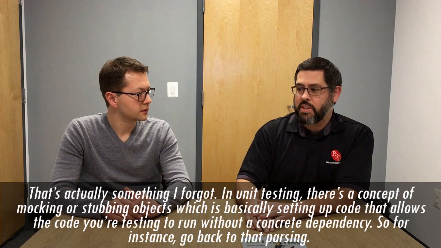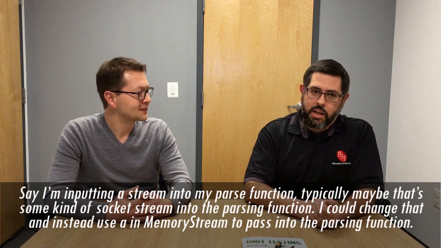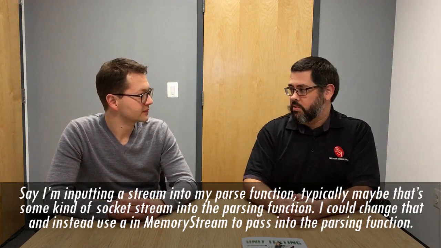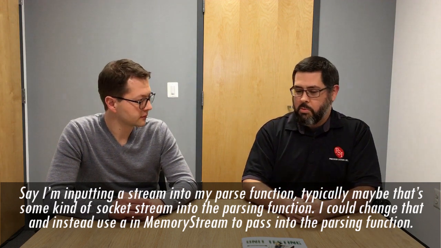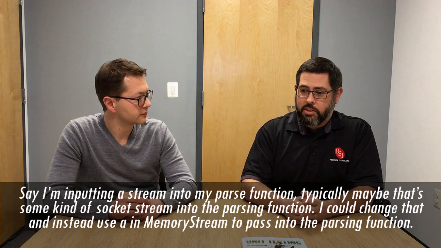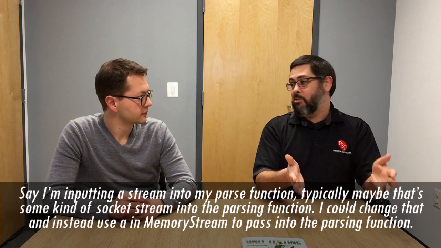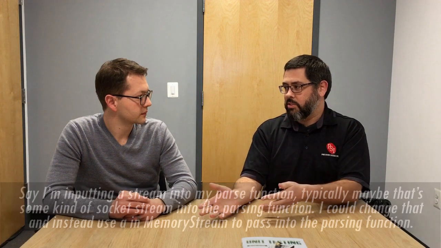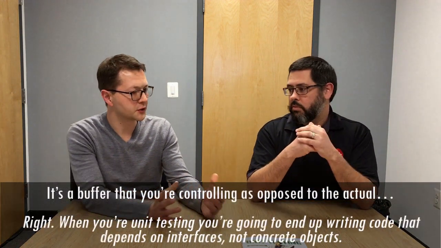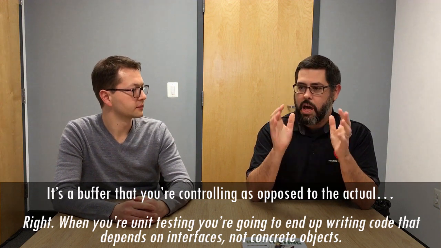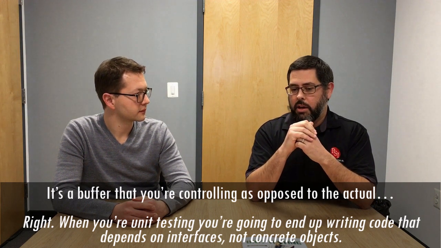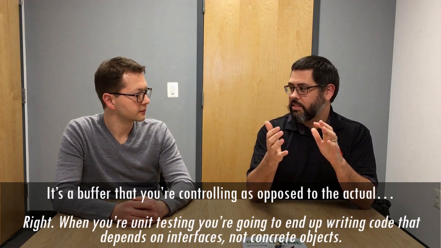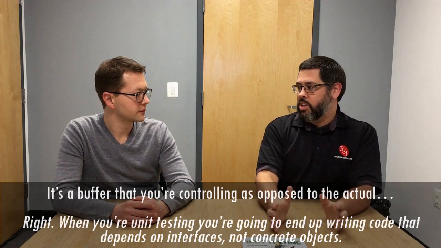Okay. So say, for instance, go back to that parsing. Yeah, put this in terms even. Right, so say I'm inputting a stream into my parse function. Typically, maybe that's like some kind of socket stream. Okay. Into the parsing function. I could change that and instead use an in-memory stream to pass into the parsing function. So it's a buffer that you're controlling as opposed to the actual one coming in. And so when you're unit testing, you're going to end up writing code that depends on interfaces, not concrete objects.